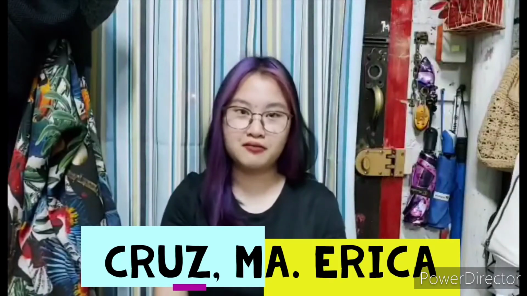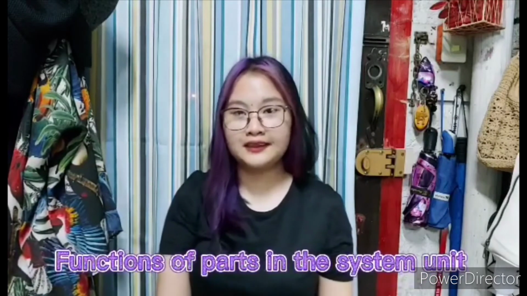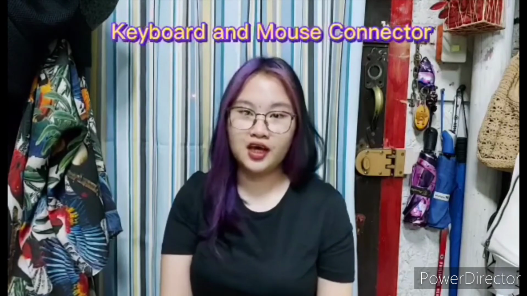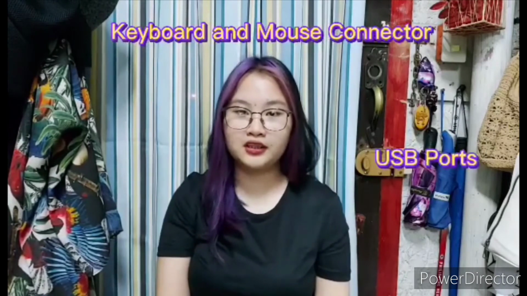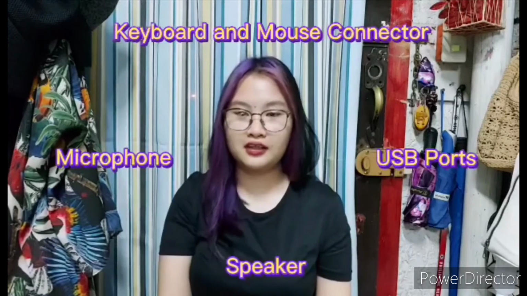I'm about to discuss some of the functions of parts in the system unit. First is the connectors. Connectors connect external devices to the system unit. Also, connectors have a lot of ports and these are keyboard and mouse connector, USB ports, microphone, speaker, and etc. Second is the fan. Fan is a hardware device that keeps the overall computer or a computer device cool by circulating air to or from the computer or component.